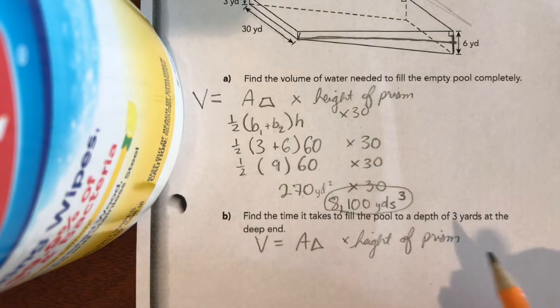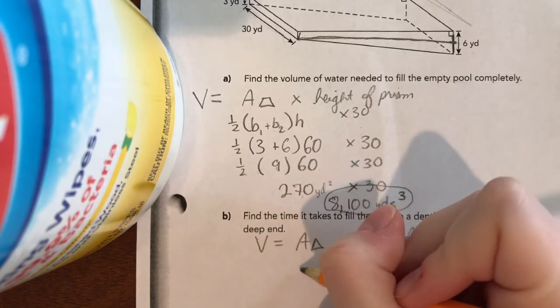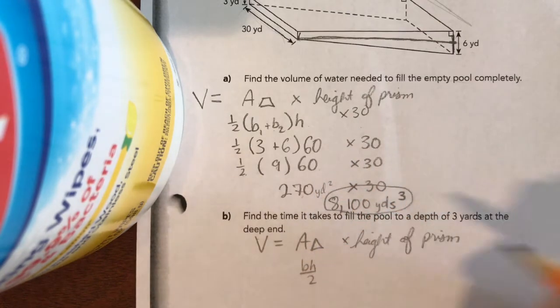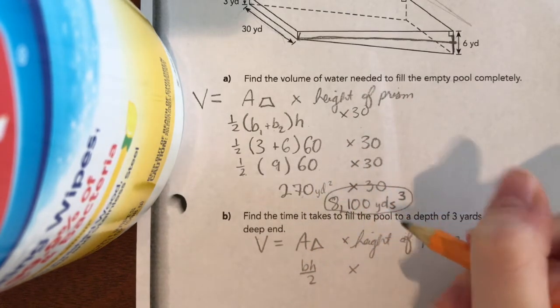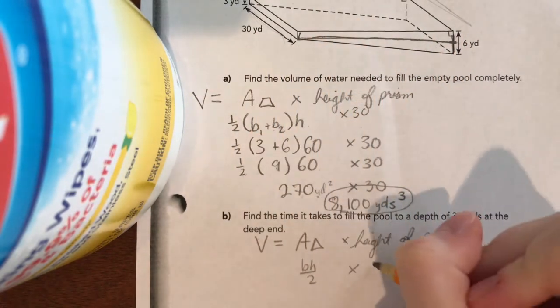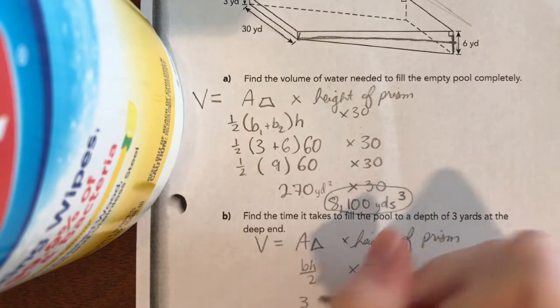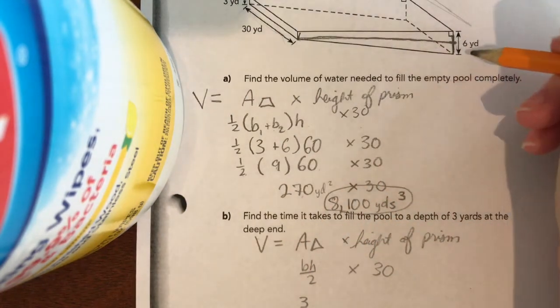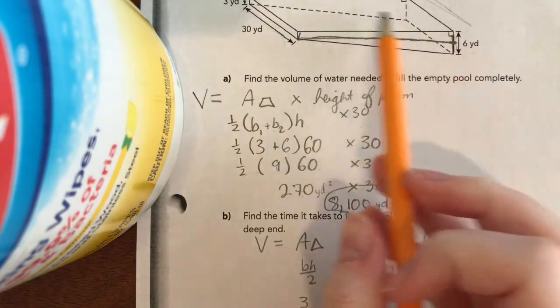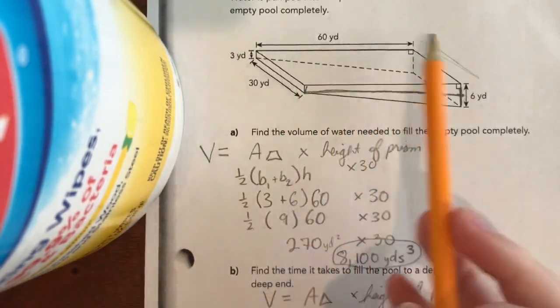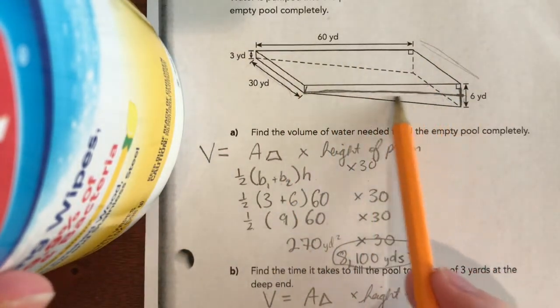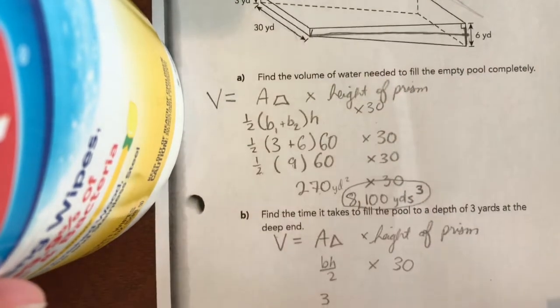All right, and the formula for area of a triangle is base times height over 2, or 1/2 times base times height. And the volume of the prism is still 30. Now our base of this triangle is going to be 3. And the height is going to be 60. Do you see that? That long length there is 60 yards.